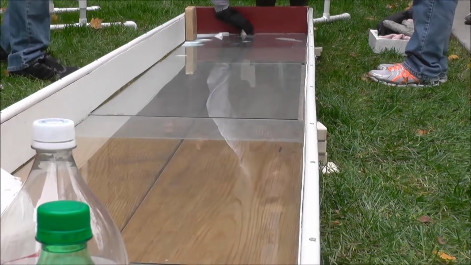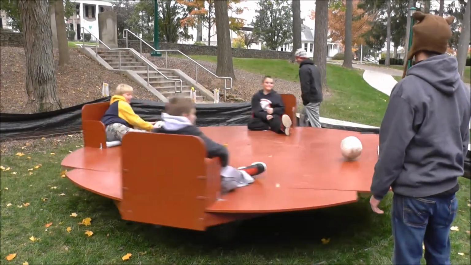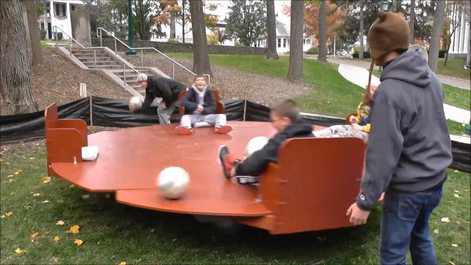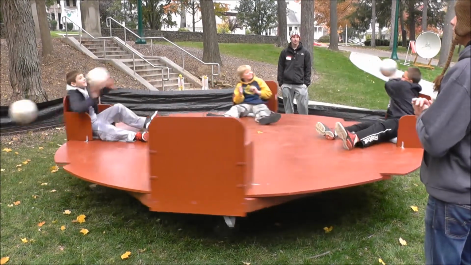Oh, what a bad shot. Really like toss soccer balls. Am I going to throw up? No, you toss the soccer balls. That's all you have to do.